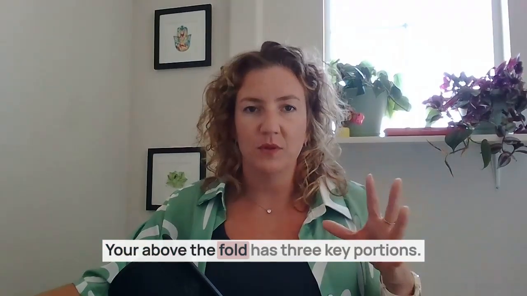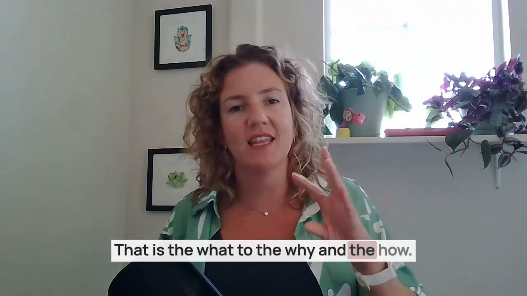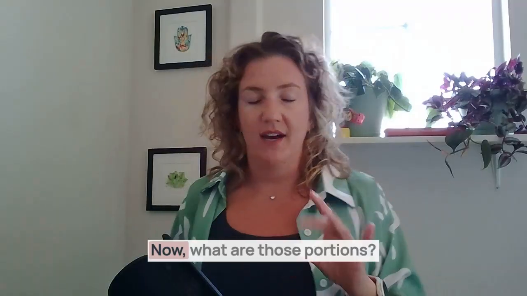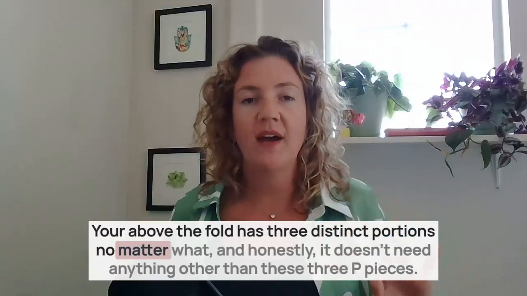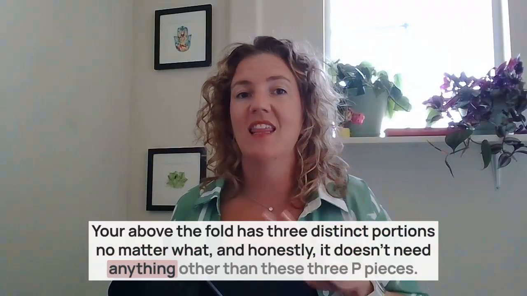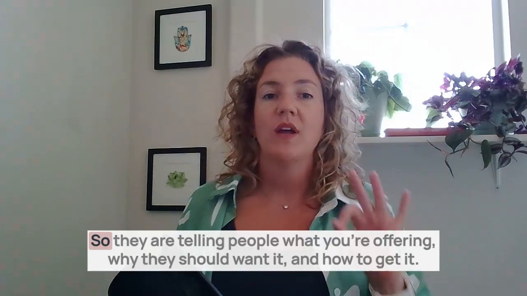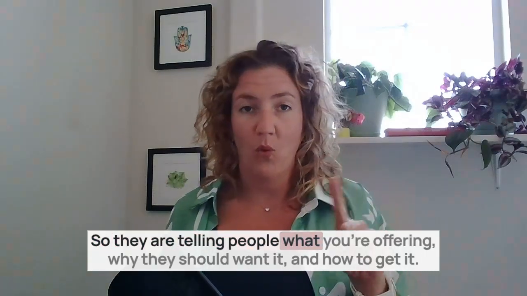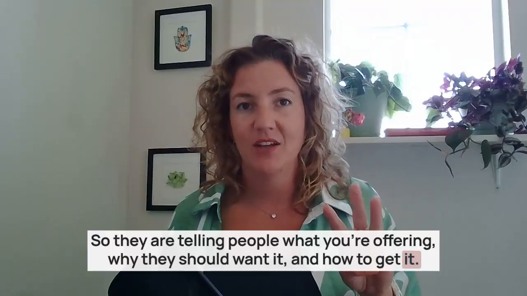Your above the fold has three key portions. That is the what, the why, and the how. Now, what are those portions? Your above the fold has three distinct portions, no matter what. And honestly, it doesn't need anything other than these three pieces. So they are telling people what you're offering, why they should want it, and how to get it.